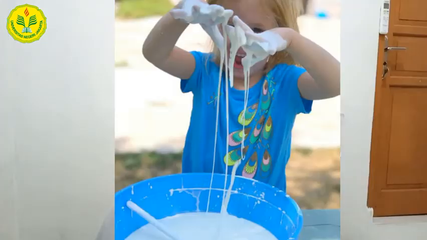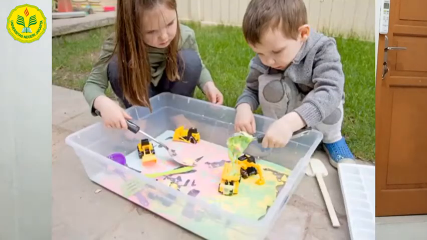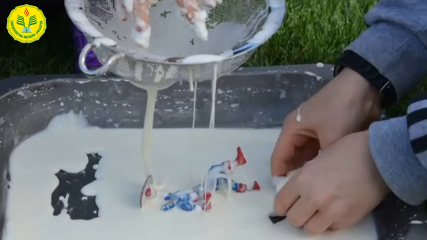But the benefit we can get from Oobleck is that it can be a great alternative when we feel stressed or bored. For children, it's good to practice fine motor skills when gripping and pouring, and it can train children's imagination by adding toys in it such as figurines.